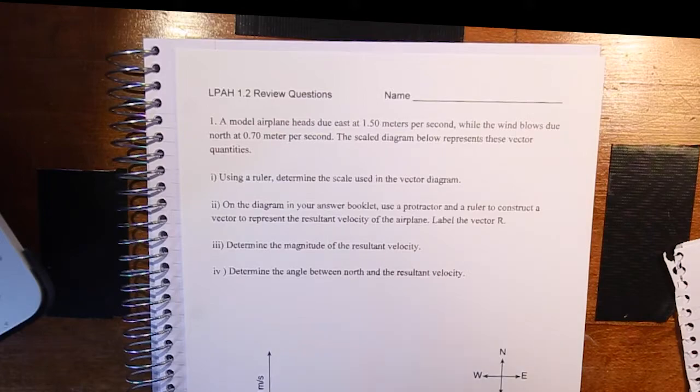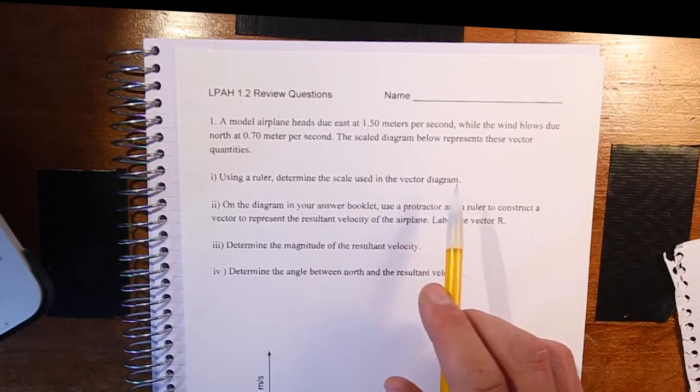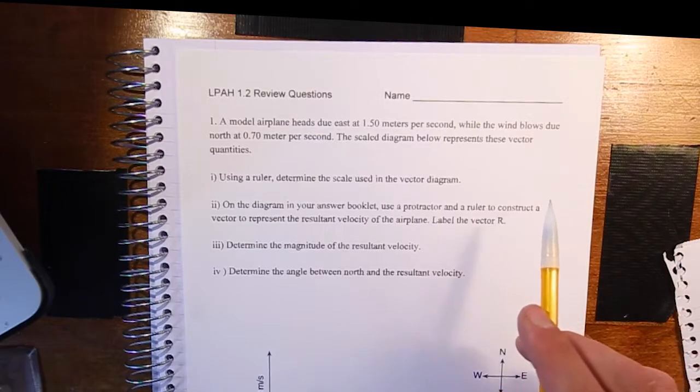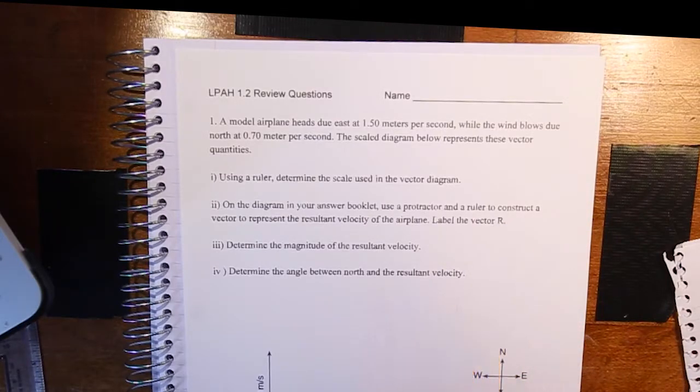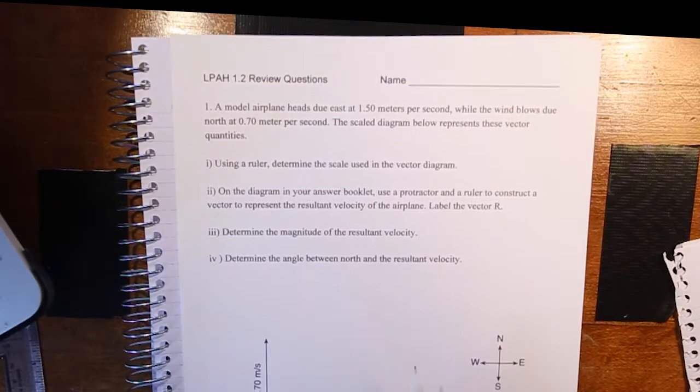Let's do some actual physics problems. Review question 1: we have a model airplane that heads due east at 1.5 meters per second, while the wind blows due north at 0.7 meters per second. The scale diagram below, which is to scale, represents these vector quantities.